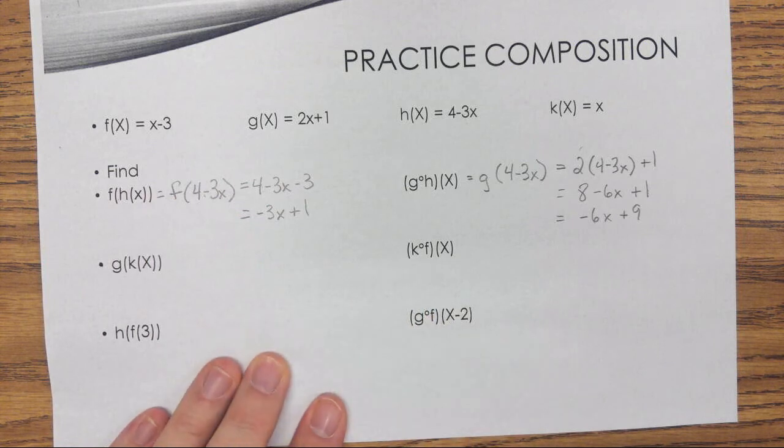Look at these last 4 examples. If you need me to go through them with you, I will. Just come up and talk to me.